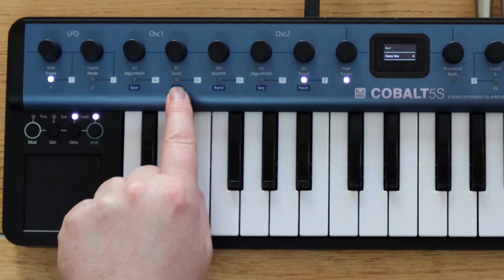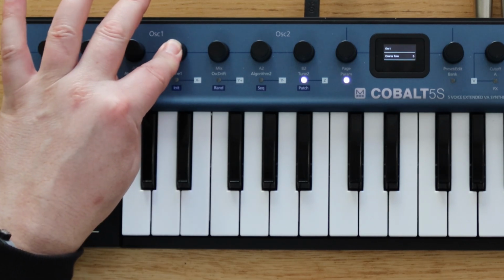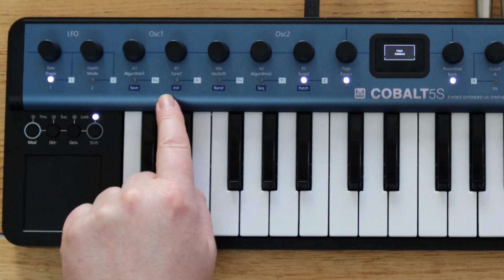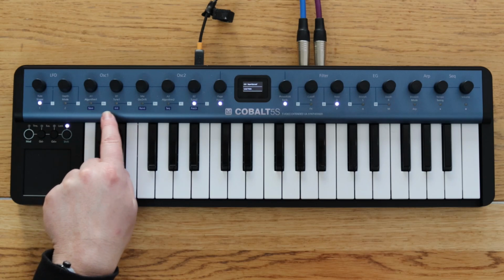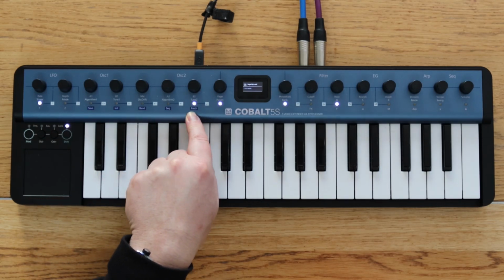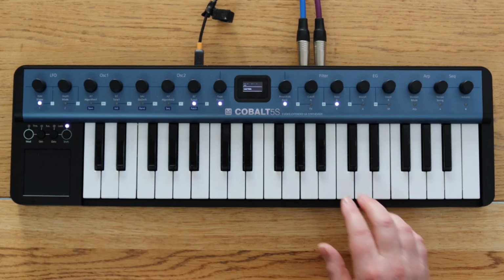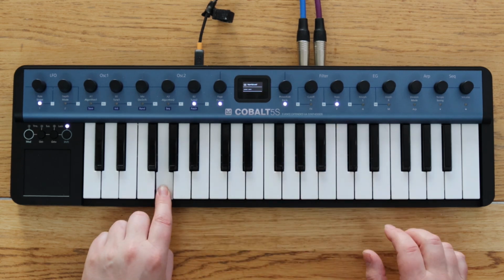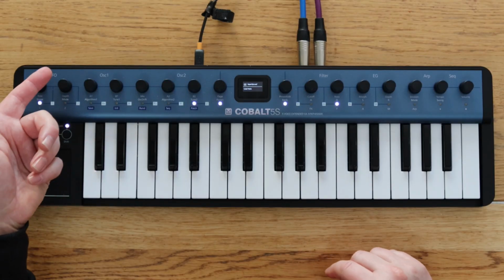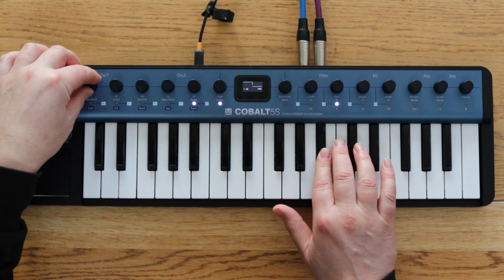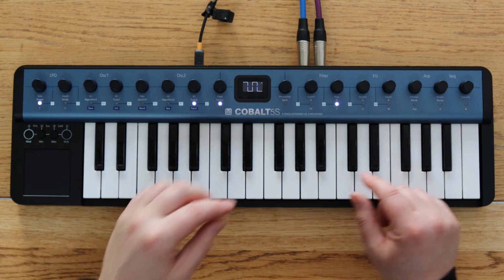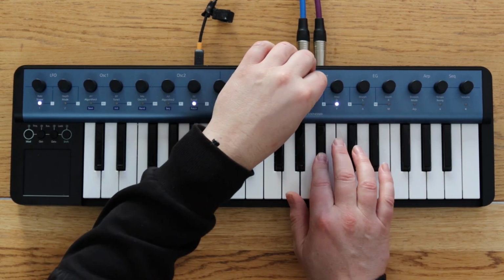In fact, let's put an initial patch on so we get rid of all that delay. Initial patch, really simple. Hold that button. So anything that you've got on these blue ones here, save, initial, random, sequence and patch, are easily accessed just by holding the button down. And then if I wanted to change the algorithm on that, I've still got shift down. And then take shift off and we're back on the top row.